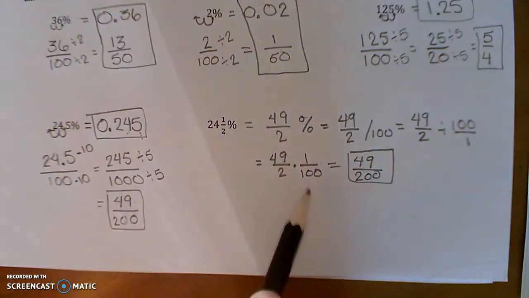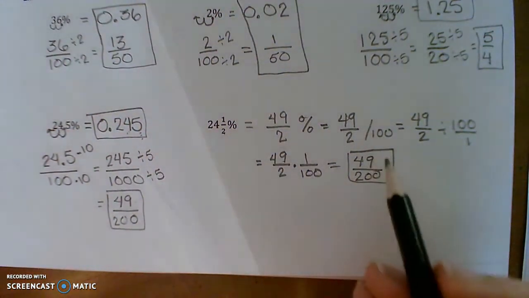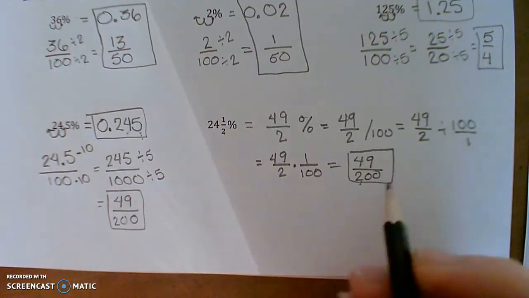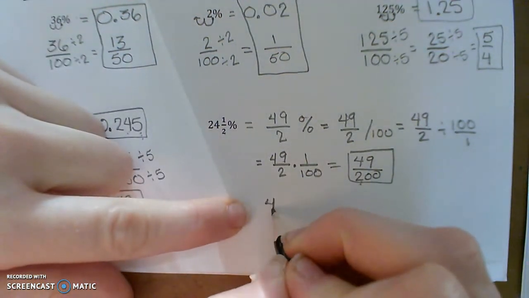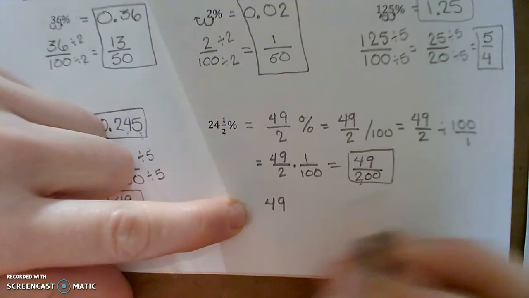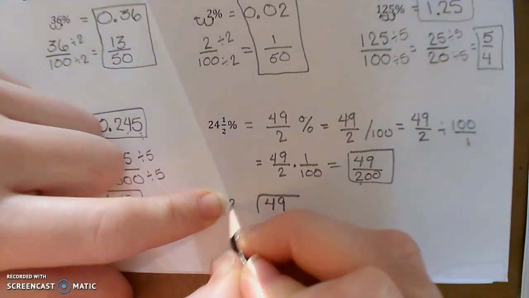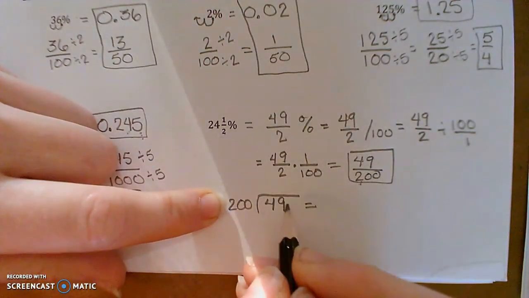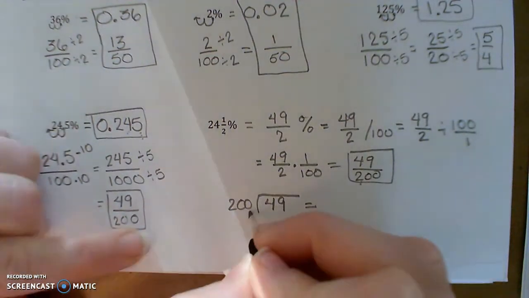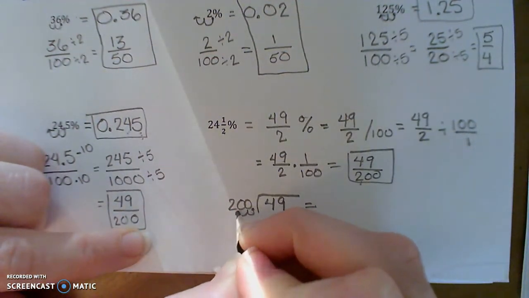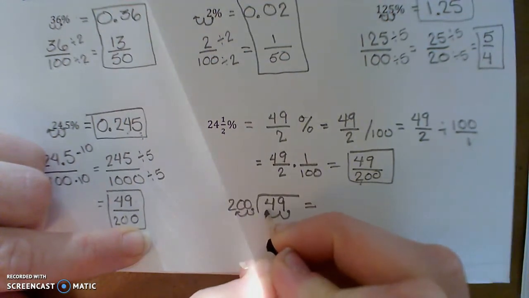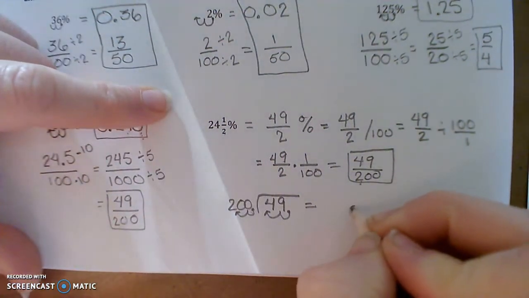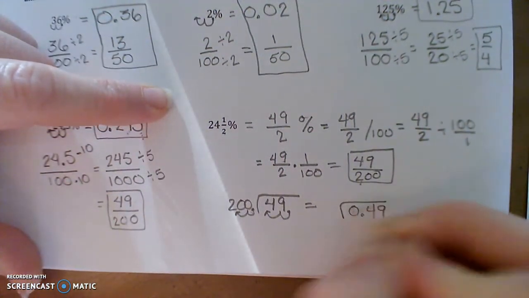And now, in order to convert to decimal form, this one looks a little clunky because it doesn't have a denominator of 100, but we know what we could do is take the numerator, 49, divide by the denominator of 200. And in order to make this calculation easy for me, just because I have 2 zeros there, I could move the decimal point over 2 places here. Same thing here. Move that decimal point over 2 places in both the numerator and denominator to make this really 0.49 divide by 2.